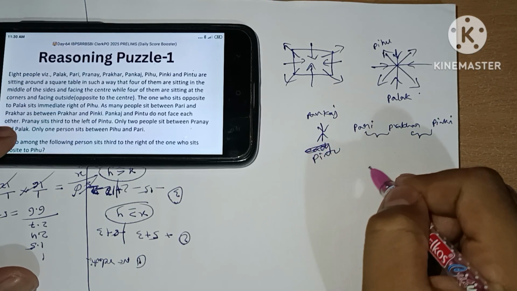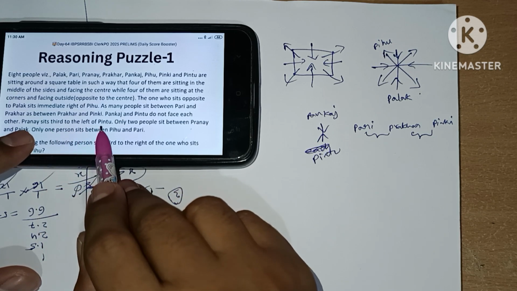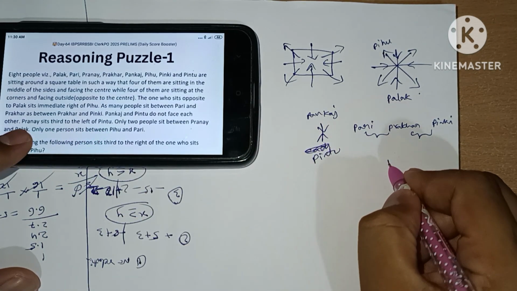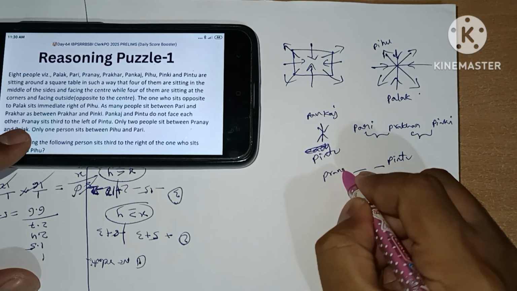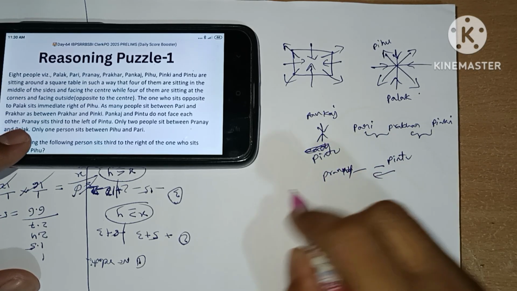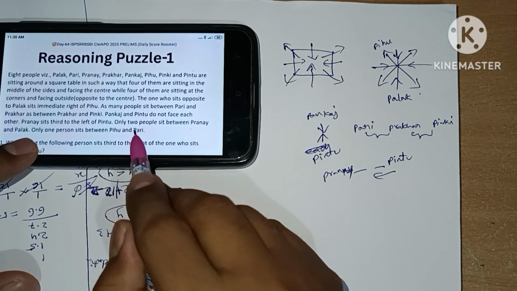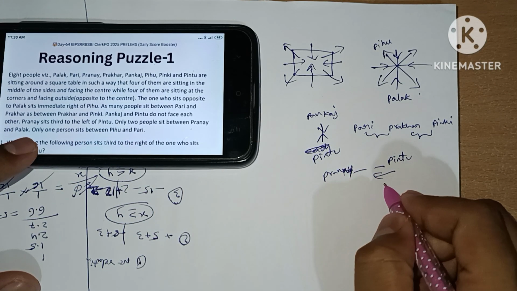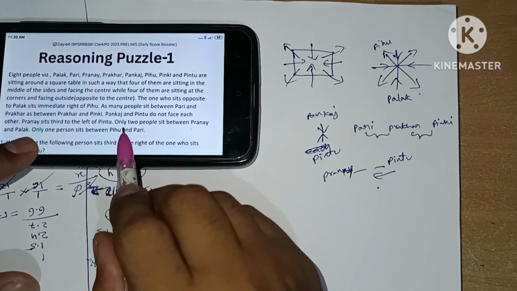Okay, next one is Pranay sits third to the left of Pintu. To the left of Pintu, Pranay. Okay. Only one person sits between Pihu and Pari. Wait a second, we left one point.